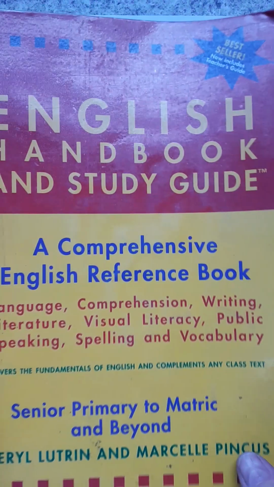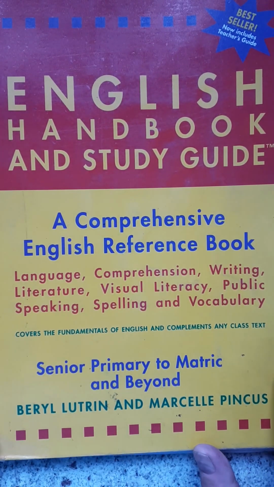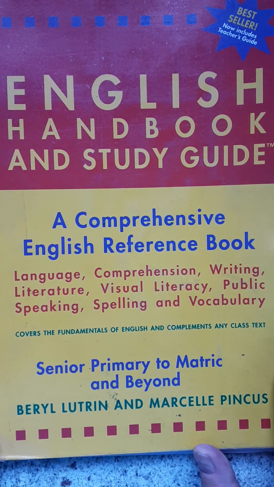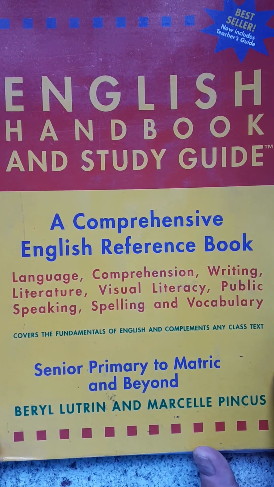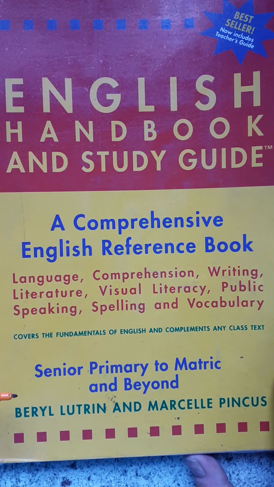Today we are going to do the apostrophe. We touched a bit on it the other day when we did punctuation marks, but now I would like us to have a look at a lovely description of the apostrophe, which is compiled beautifully in the English Handbook and Study Guide by Beryl Lutheran and Marcel Pincus.